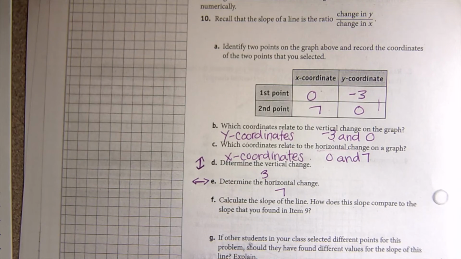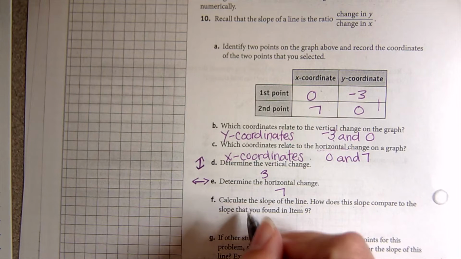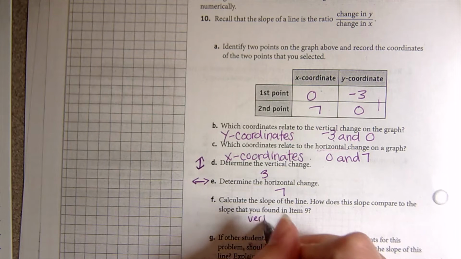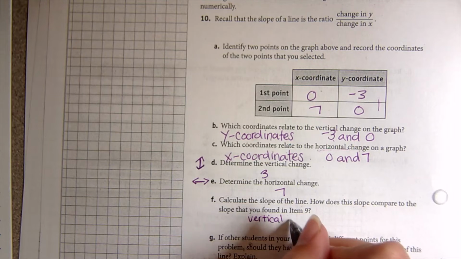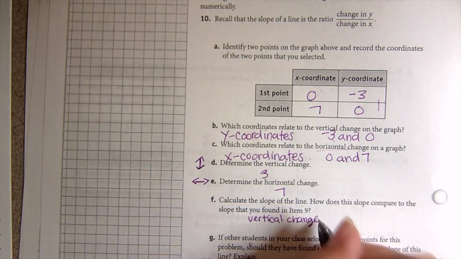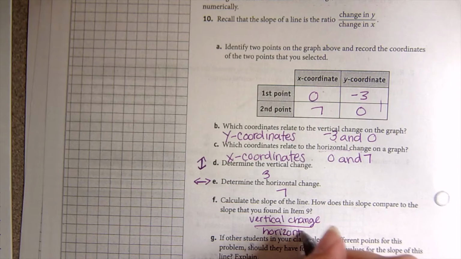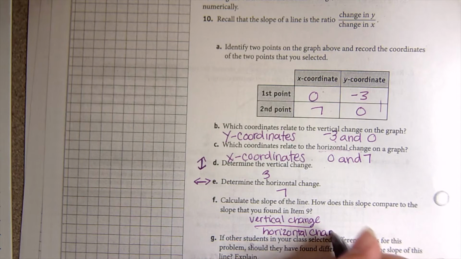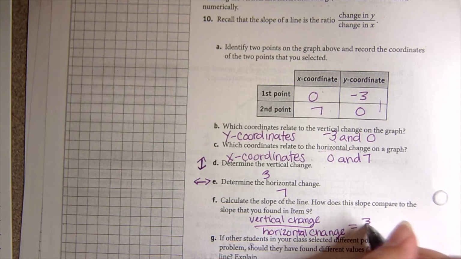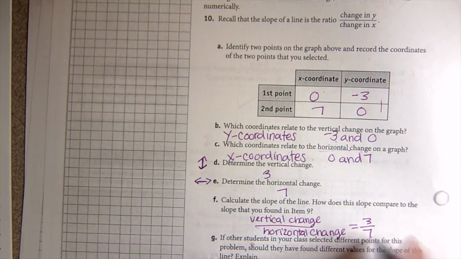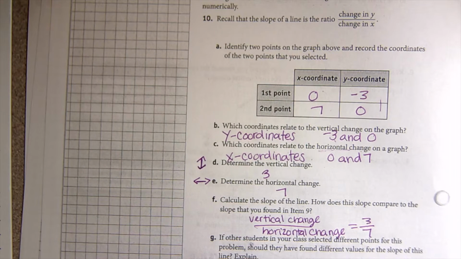So then if we're going to find the slope of this line in part F, remember that we do the vertical change, which is the change in y's, over the horizontal change, or the change in x's. So the vertical change we just said was 3, and the horizontal change was 7. So that is the mathematical way to compute this without looking at the graph.